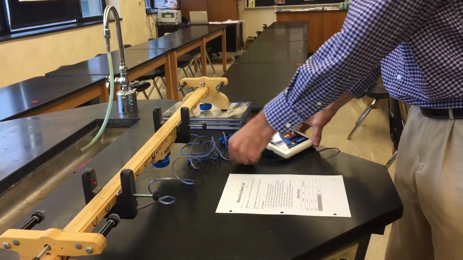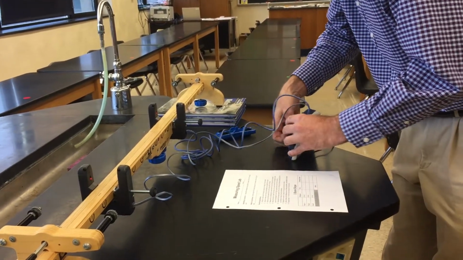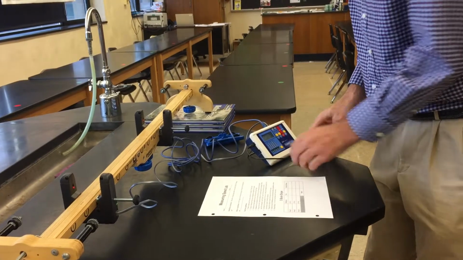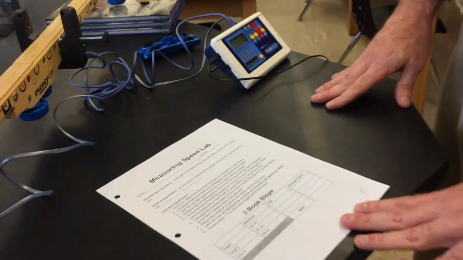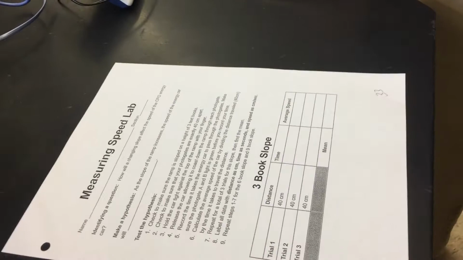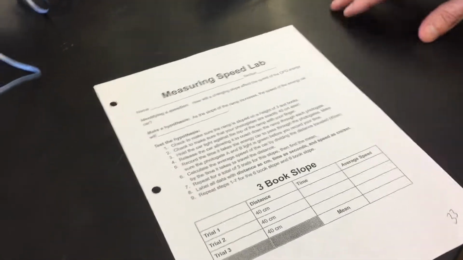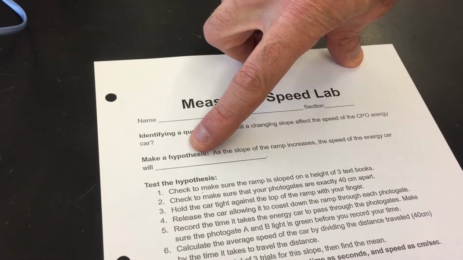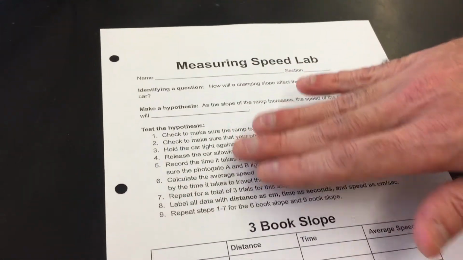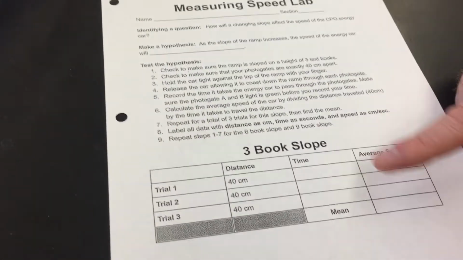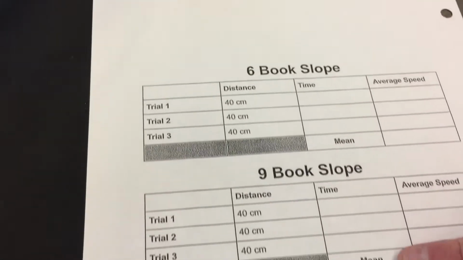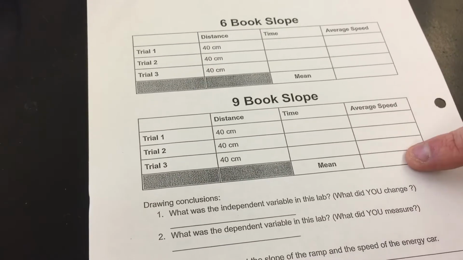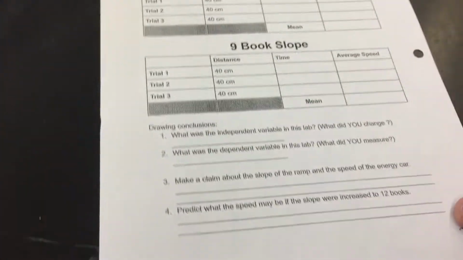So as I said before, you'll be using a Google form to follow along. On our lab, if we take a look at it, in introducing the scientific method, as we will in all of our labs, make sure you can read that on the camera, we identify a question to be answered, we make a hypothesis, we test that hypothesis using procedures, we collect data, we analyze the data when we're finished with averages and means, then we draw conclusions by answering questions.